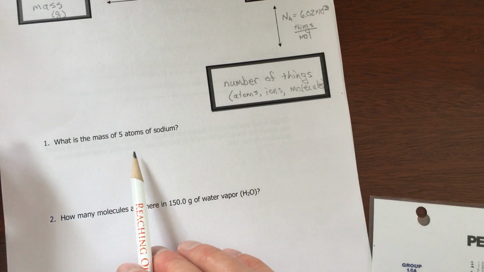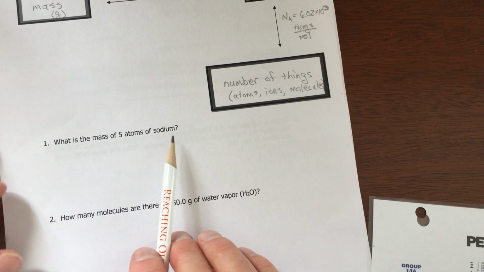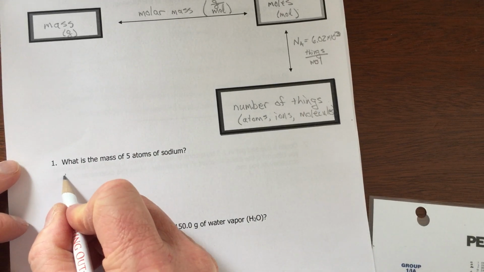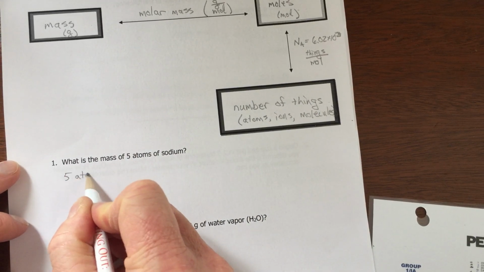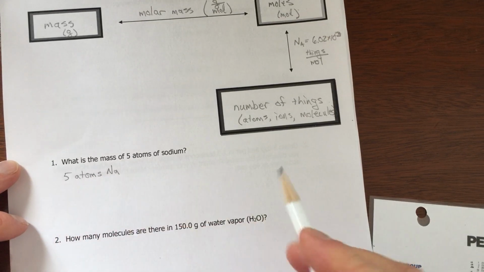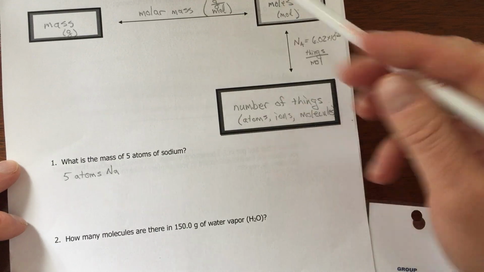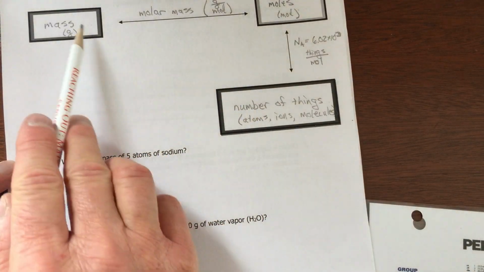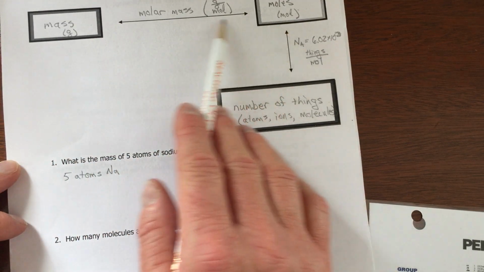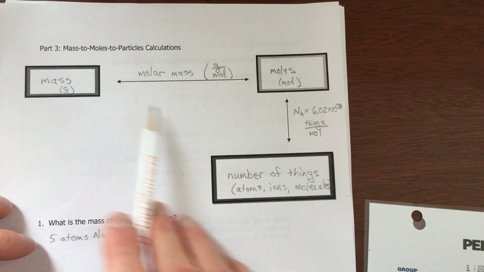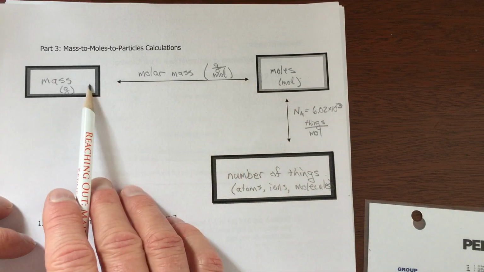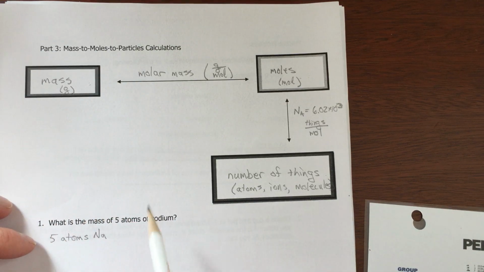All right, so let's try this first problem here. What is a mass of 5 atoms of sodium? So obviously I have number of things here. I have 5 atoms of sodium. I want to get to mass. Mass is over here. Notice I don't have an arrow that goes from number of things to mass. So I need to do a two-step conversion here where I'll first go to moles of sodium and then I can use the molar mass to get to mass of sodium.